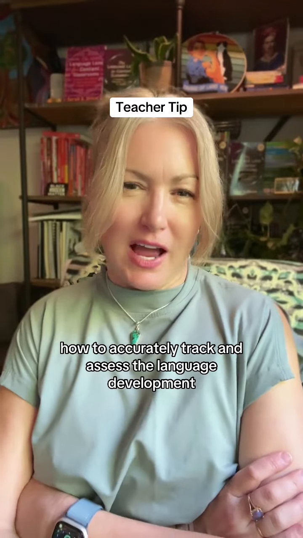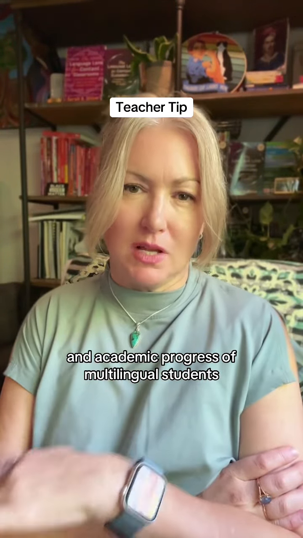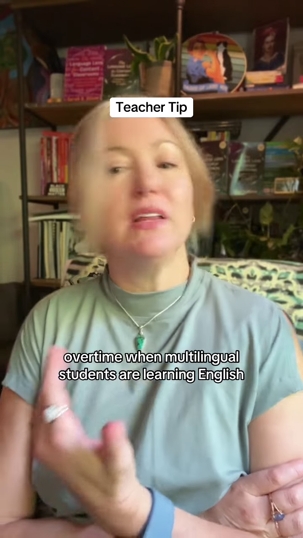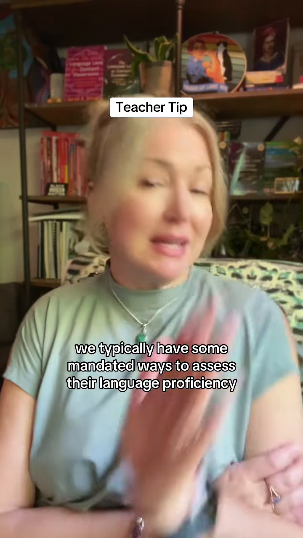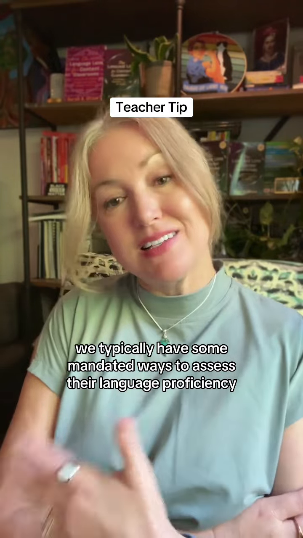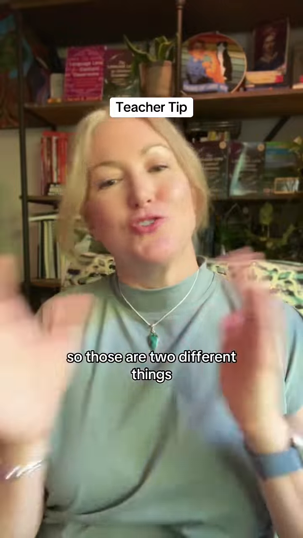How to accurately track and assess the language development and academic progress of multilingual students over time. When multilingual students are learning English, we typically have some mandated ways to assess their language proficiency and content development over time. So those are two different things.